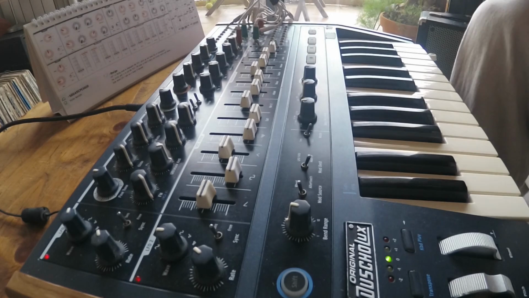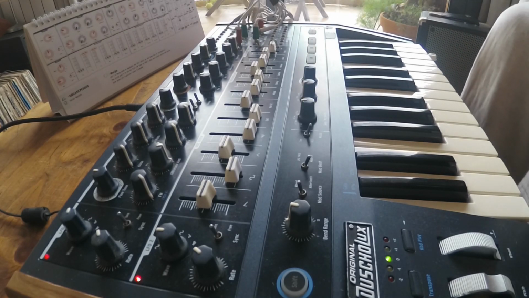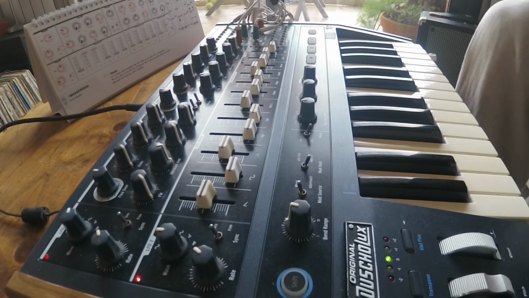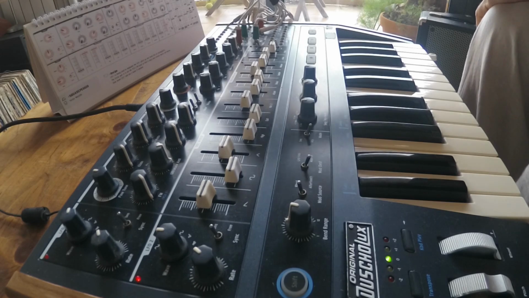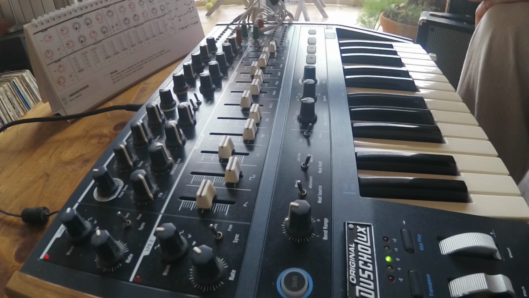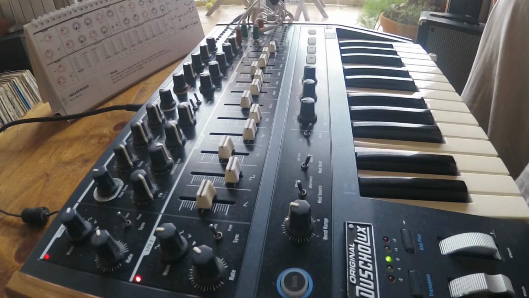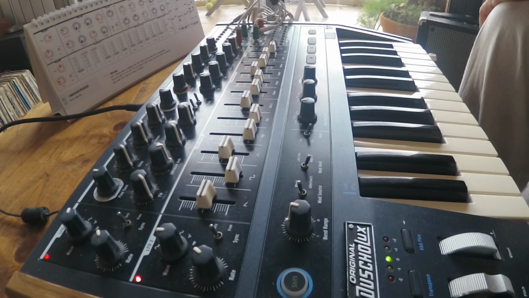Last ones I tried, I'm not going to do it now, but last ones I tried were an acid patch, which was kind of interesting, and a drone patch, which was also interesting for creating drones. And with each patch, there are instructions to tell you what knobs are good to play with, and also the patch examples are really good to learn some of the possibilities of the patch bay that you might not have thought about.